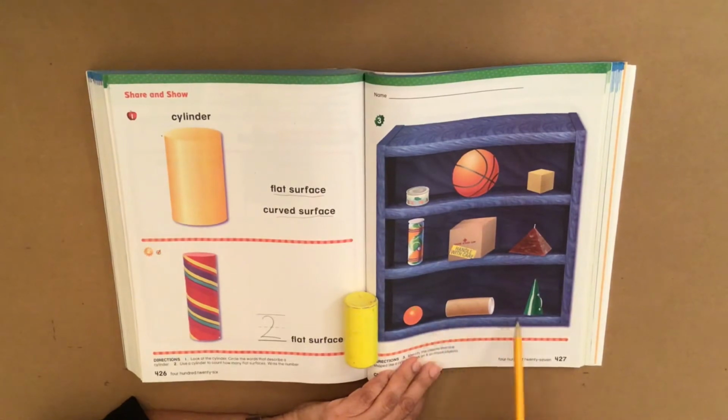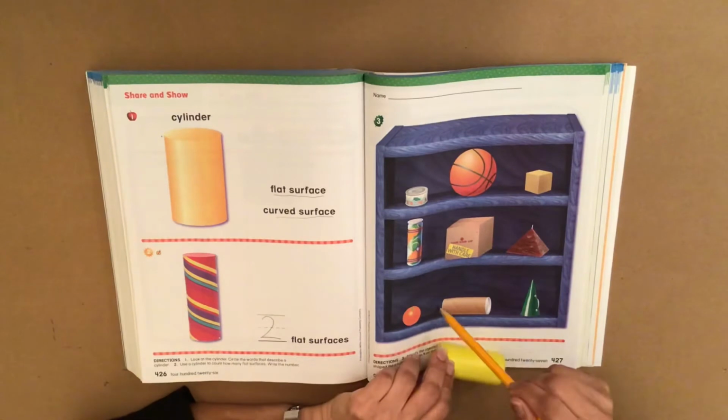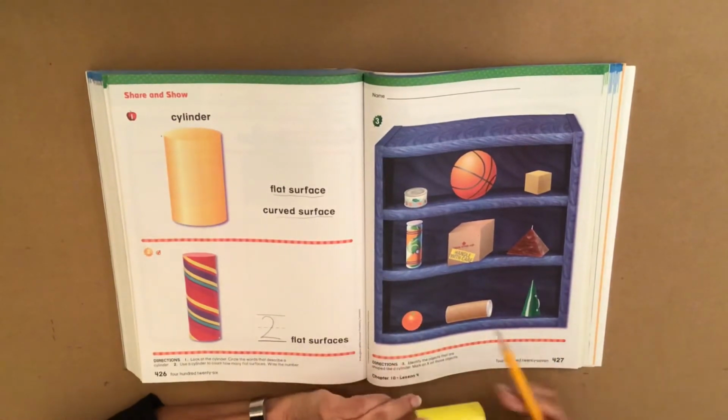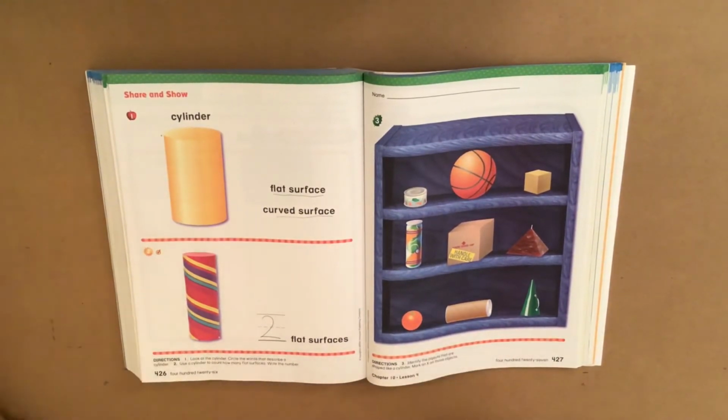How about here? Do you find the cylinder? Yes, that's right. See? Flat side, and curved in the middle. That's like the toilet roll, the roll inside when the toilet paper is finished. So there you have it, the cylinder.